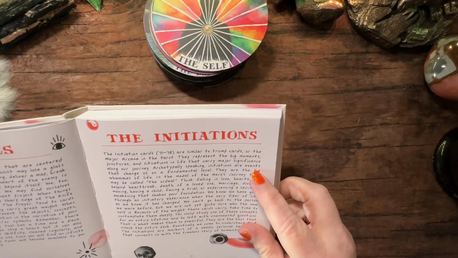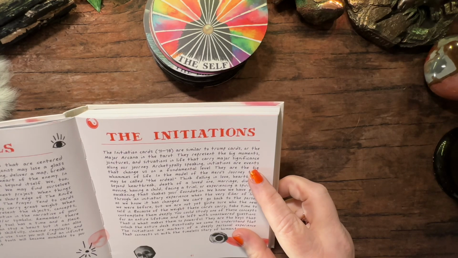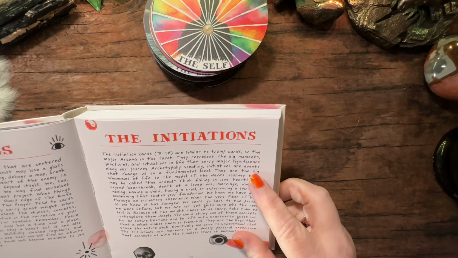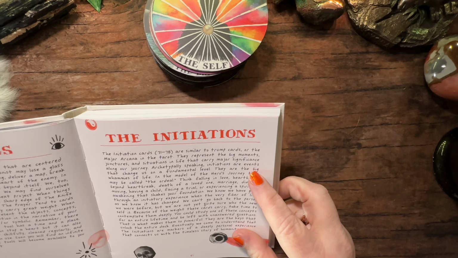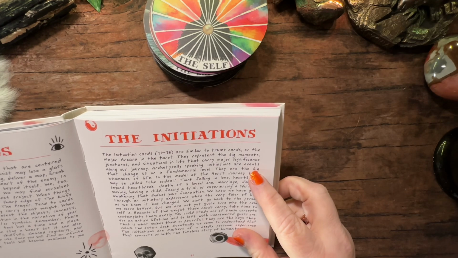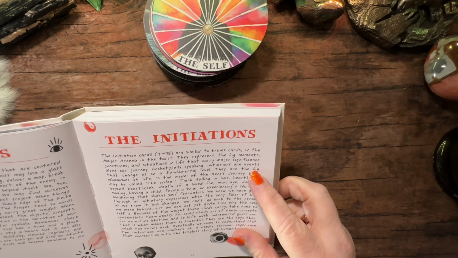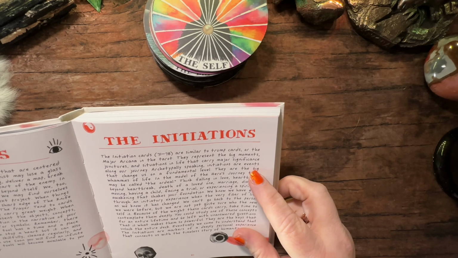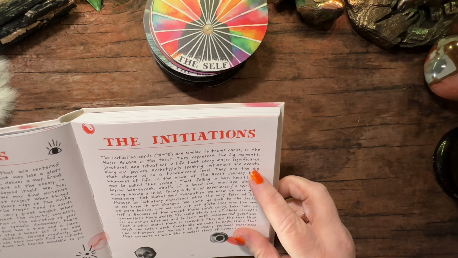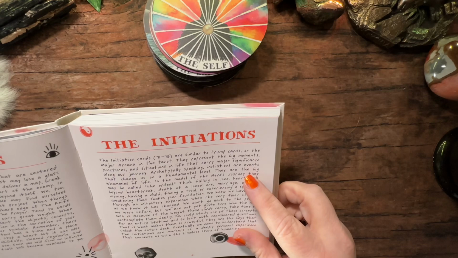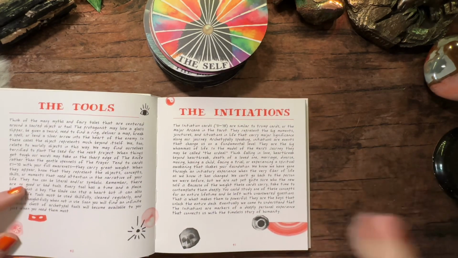The initiation cards are similar to trump cards or the major arcana in the tarot. They represent the big moments, junctures, and situations in life that carry major significance along our journey. Archetypally speaking, initiations are events that change us on a fundamental level. Okay, I don't have to read anymore.